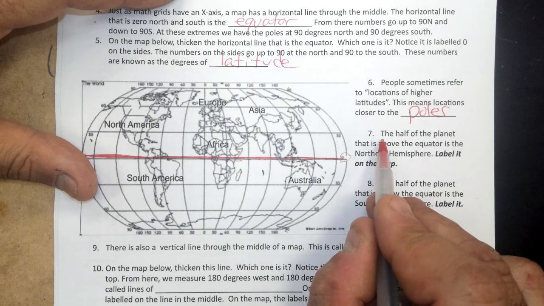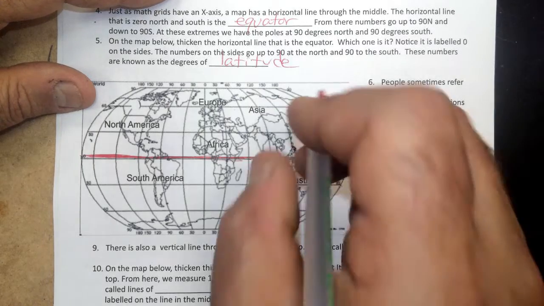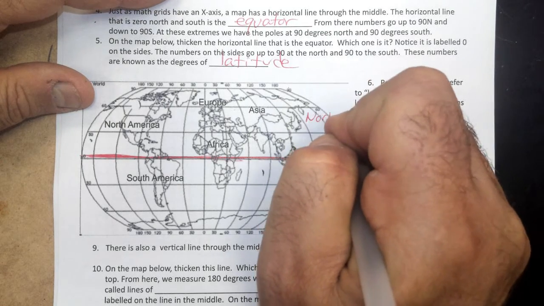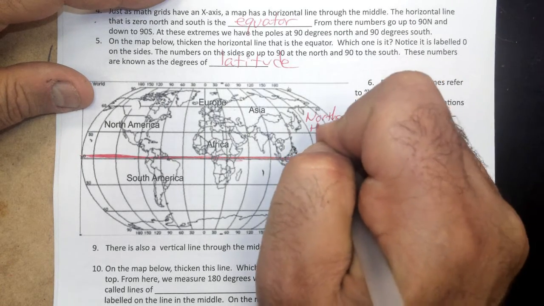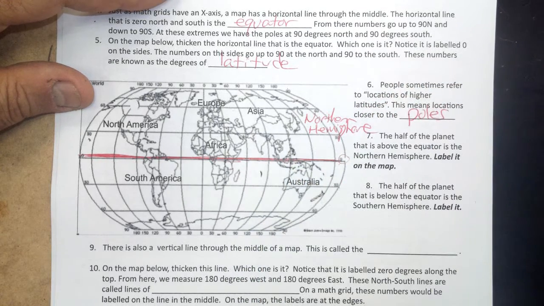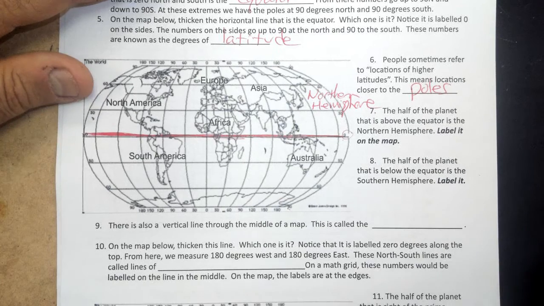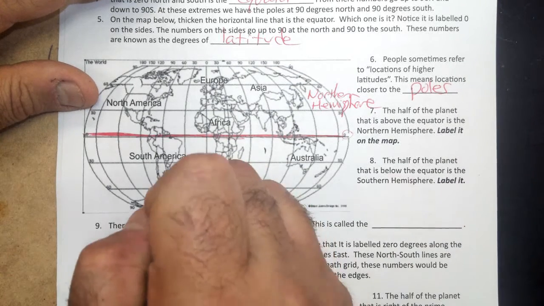Number 7. The half of the planet that is above the equator is the northern hemisphere. Label it. So all of this up here. The half of the planet that's below the equator is the southern hemisphere. Label it.